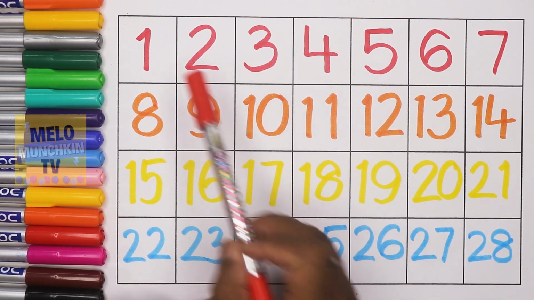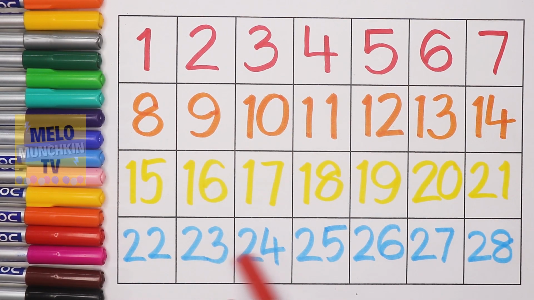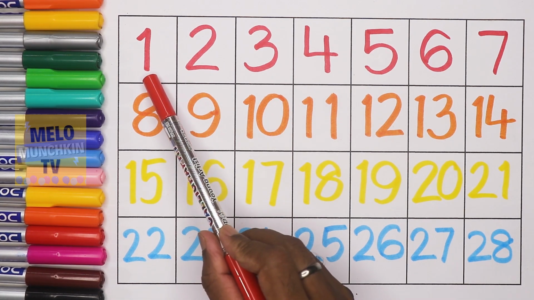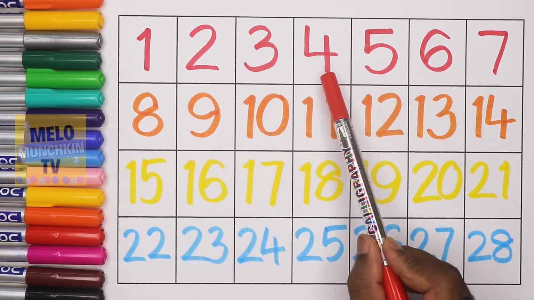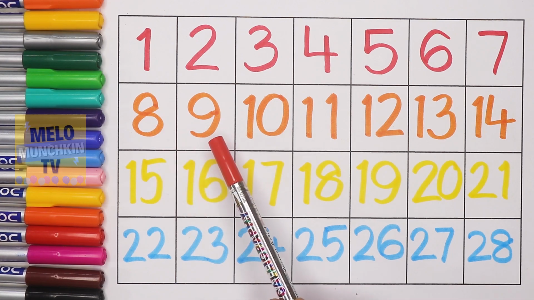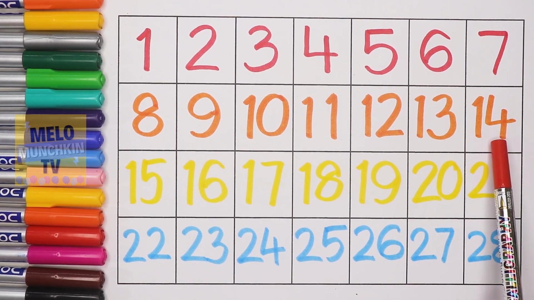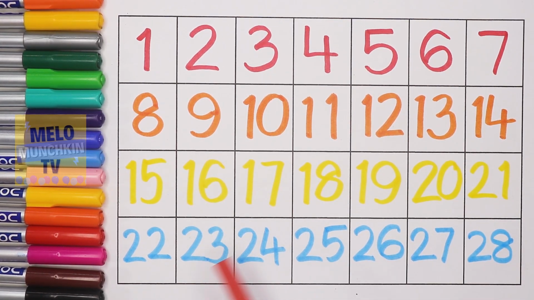Let's repeat. Red color, orange color, yellow color and blue color. 1 2 3 4 5 6 7 8 9 10 11 12 13 14 15 16 17 18 19 20 21 22 23 24 25 26 27 and 28.